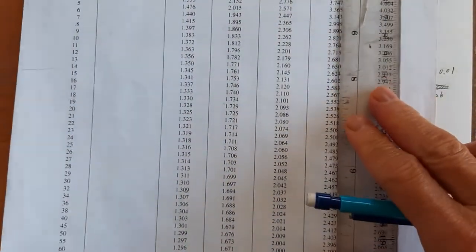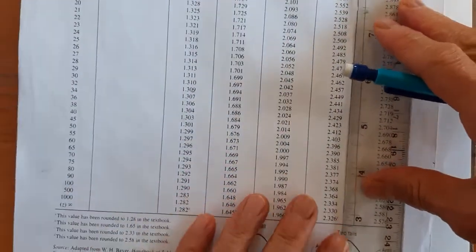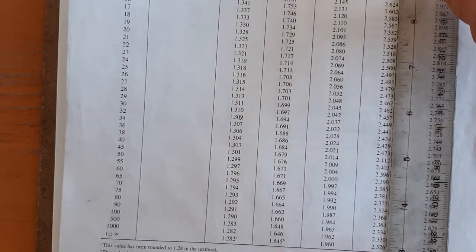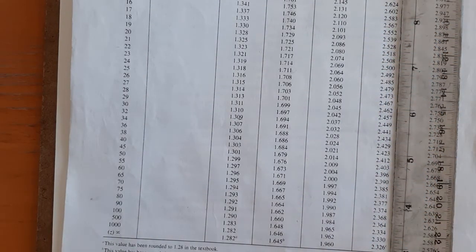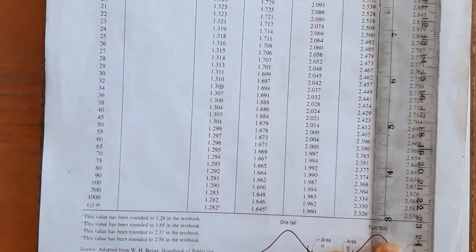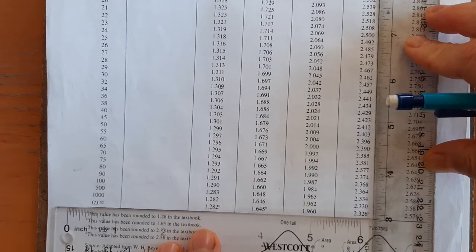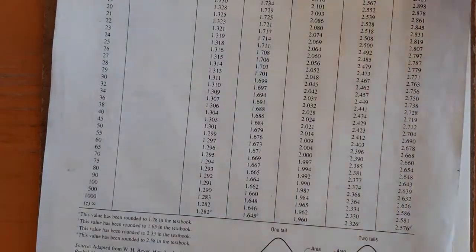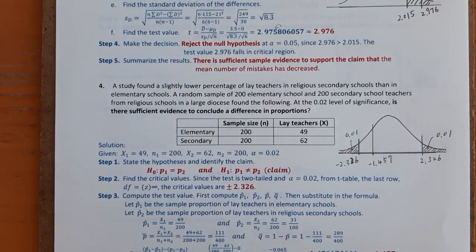We'll go down to the last row, the bottom of the T-table, alpha equal 0.02, column down to the last row, which is Z. Degree of freedom is infinite for the Z. So the critical value is here, 2.326.